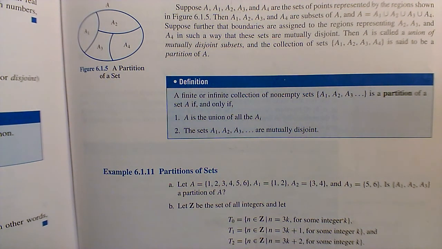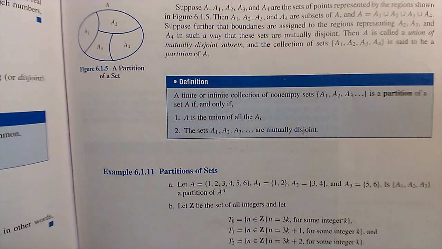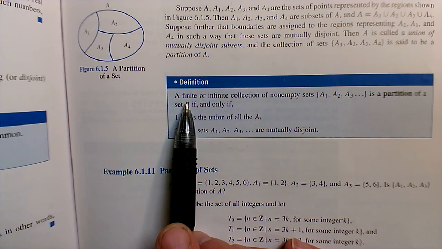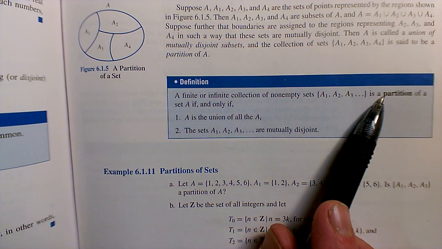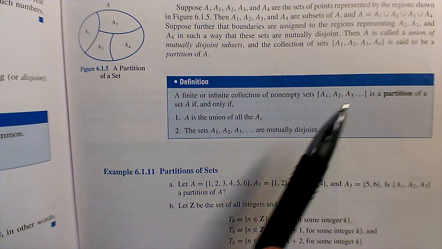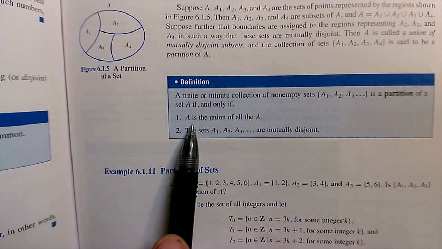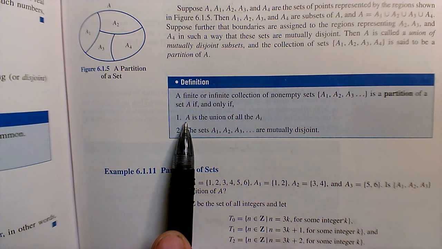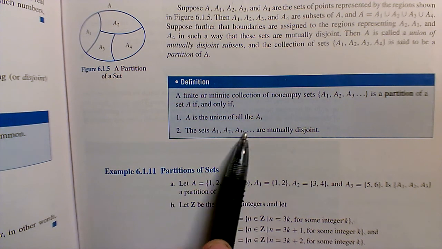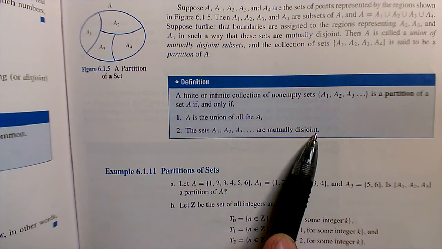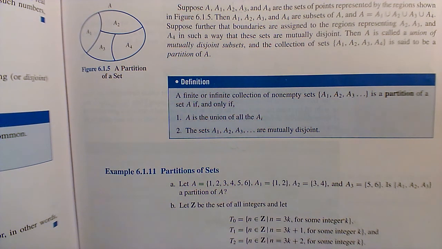That brings us to an important definition. It says that we can have a partition of a set where we break it into subsets. And if the union of all of those subsets is the larger set or the superset, and if each one of the individual sets, when you take them pairwise, are mutually disjoint.